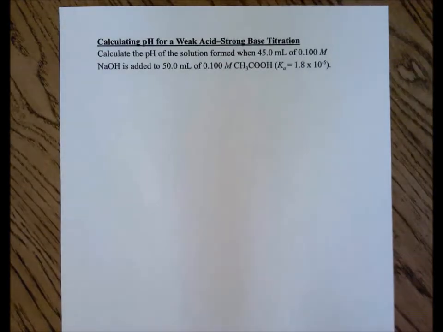However, luckily for us, we utilized the Henderson-Hasselbalch equation in the last section, and we're going to be able to use that. So that actually becomes to our benefit for this problem, and I'm going to show you how we can do this. In this problem, it wants us to calculate the pH of a solution when 45 milliliters of 0.1 molar NaOH titrate a 50 milliliter solution of 0.1 molar acetic acid.